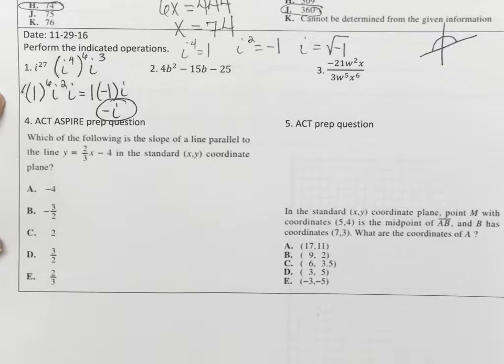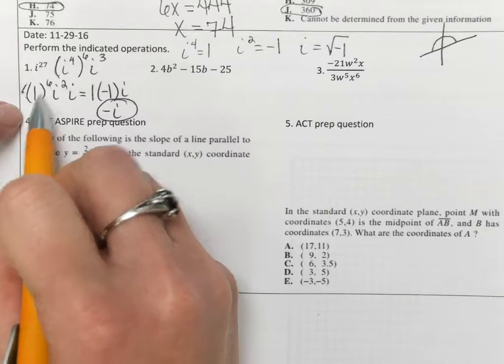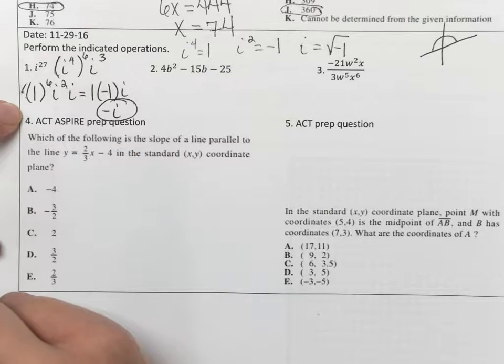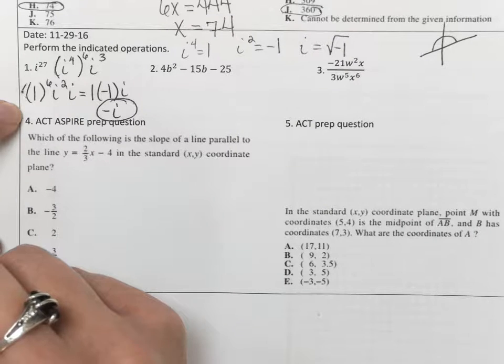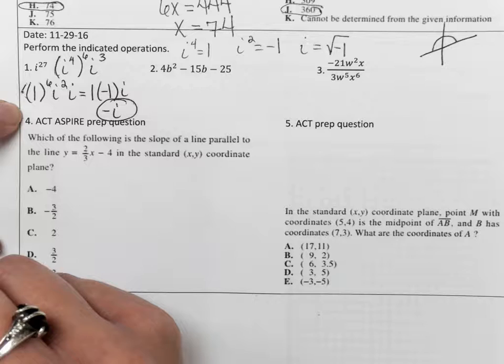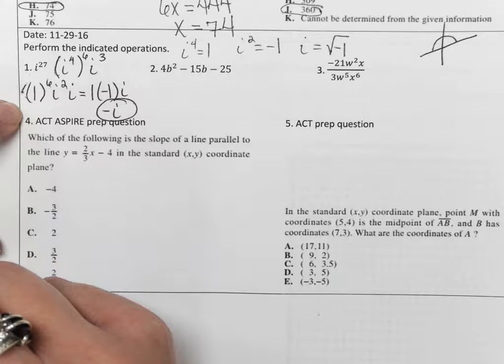How can you 6? 1 to the 6th is just 1. Wait. Where? What? Oh, never mind. 1 times 1. Why? I got you. You sure you're okay?